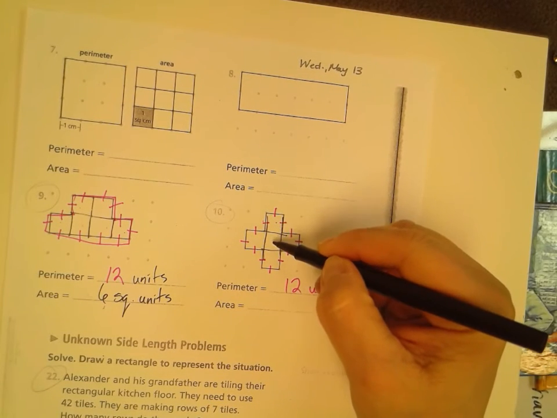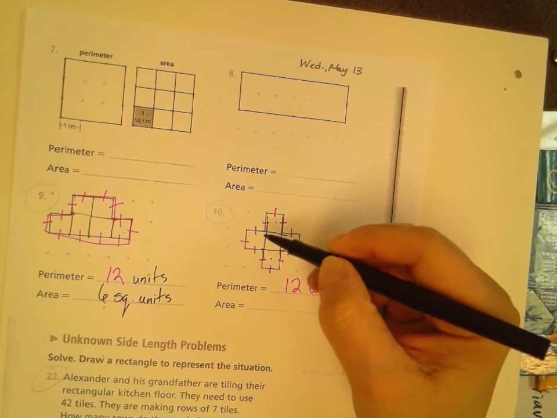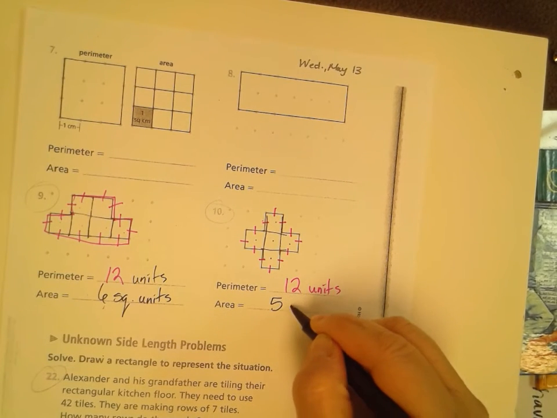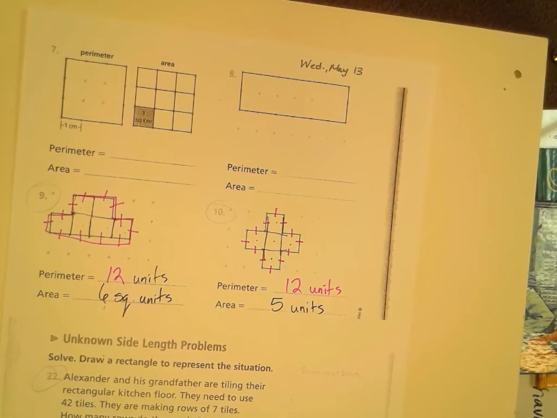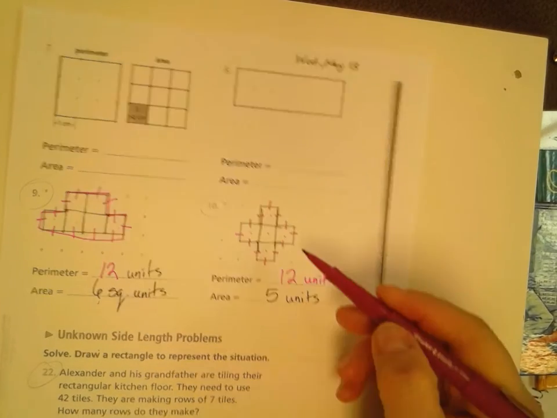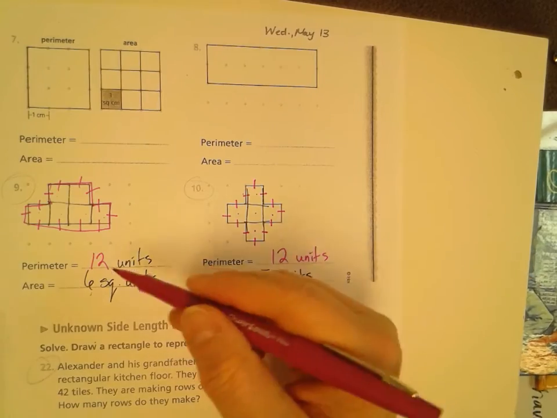1, 2, 3, 4, 5. There's 5 units. Big differences between those two. The perimeters are much longer because it goes all the way around, and the area is the inside space.